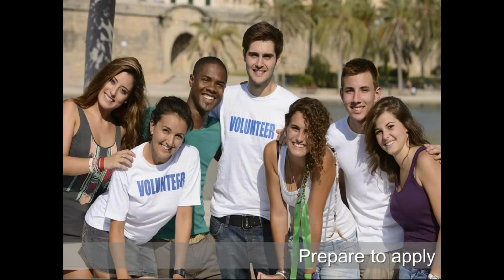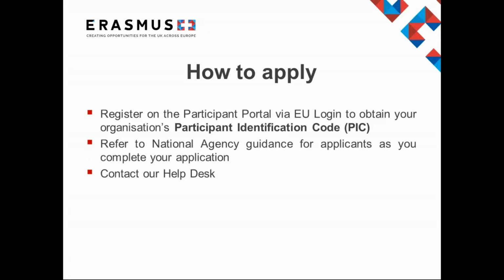Finally then, let's have a look at how you prepare to apply for funding. The first thing you'll need to do, if you haven't already done so, is register on the participant portal via EU Login to obtain your organisation's PIC, Participant Identification Code. We provide guidance for applicants as you prepare your application. There's also information on our website about how you apply for a PIC, and you can always contact our help desk to do this.